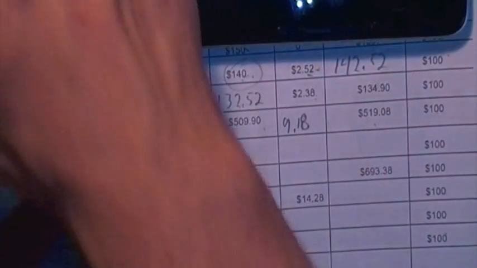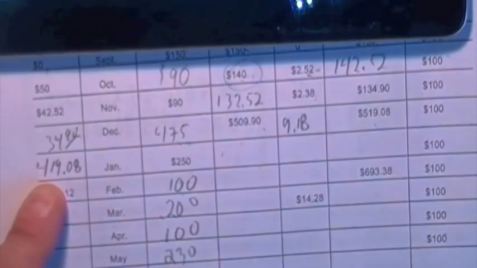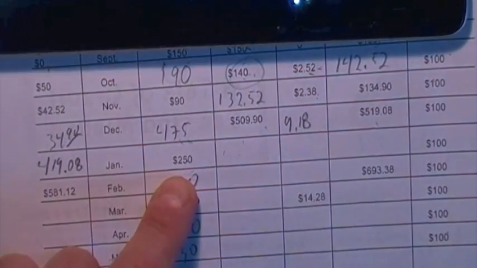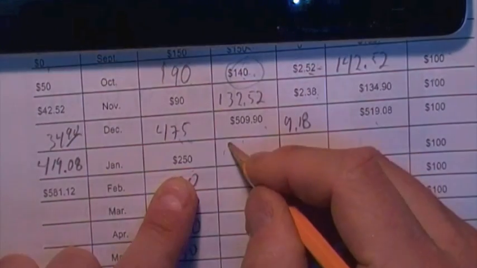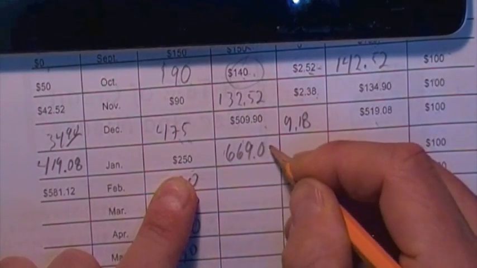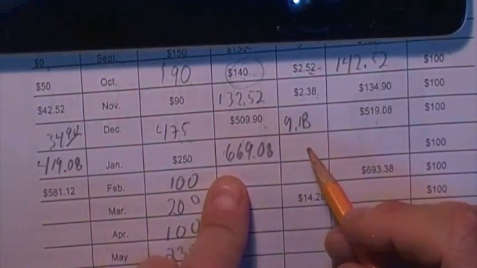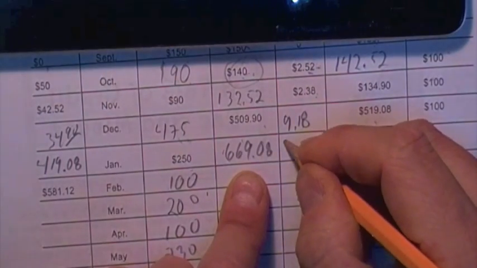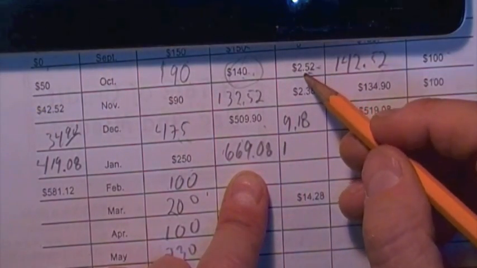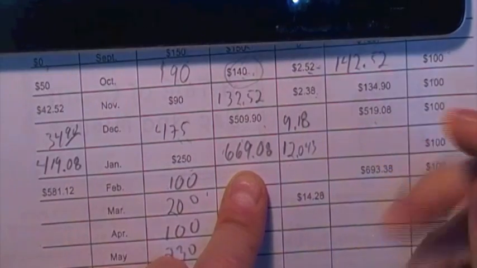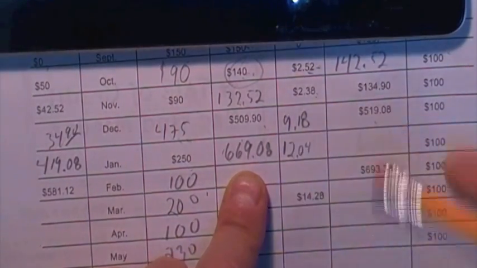So we're going to go 419.08 plus 250, $669.08. Okay? Now we've got to find out that interest. Now her fee, what used to be only $2.52 now is $12.04 a month.